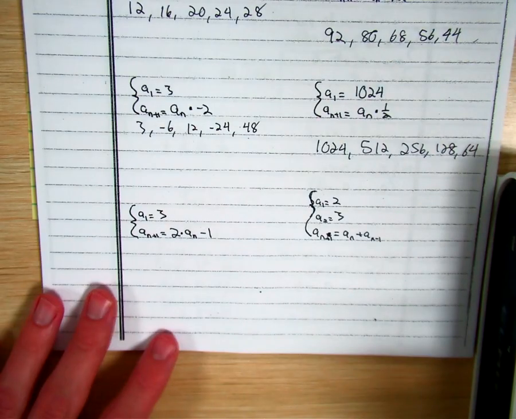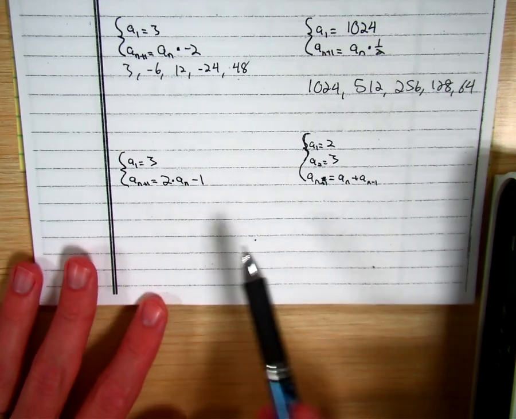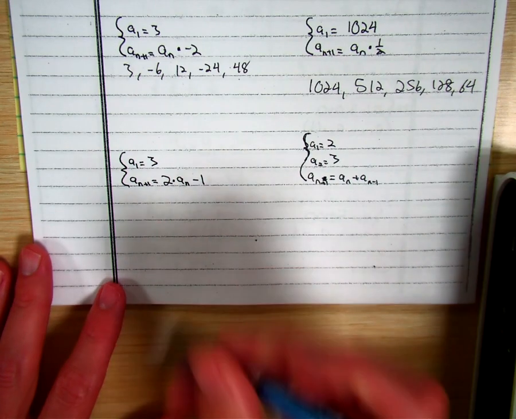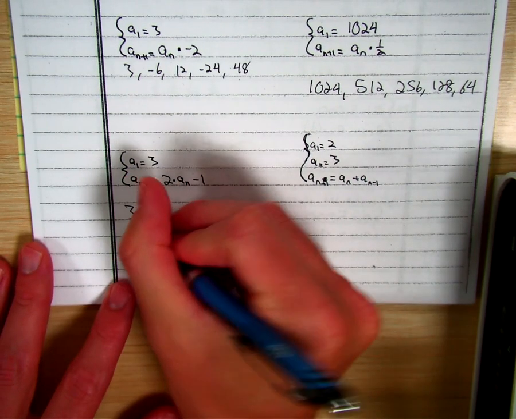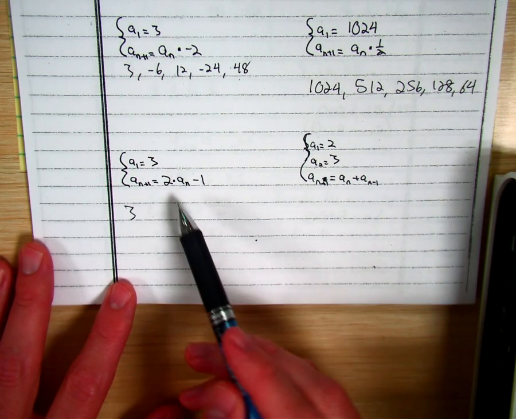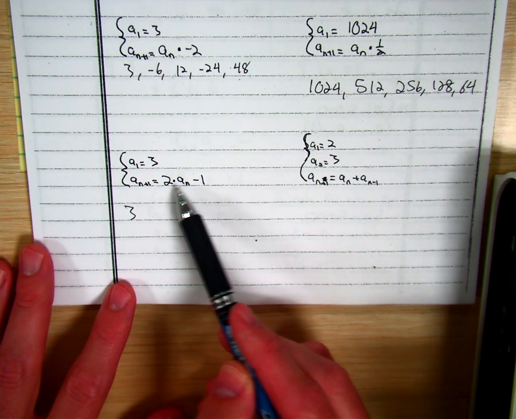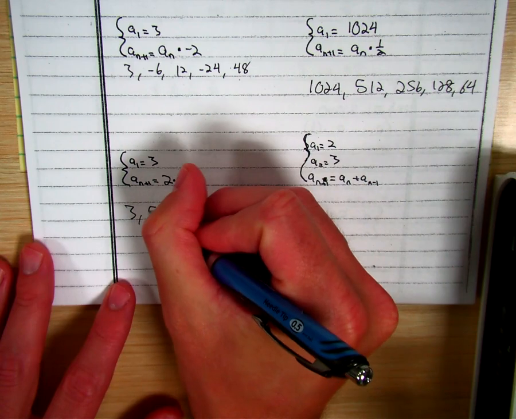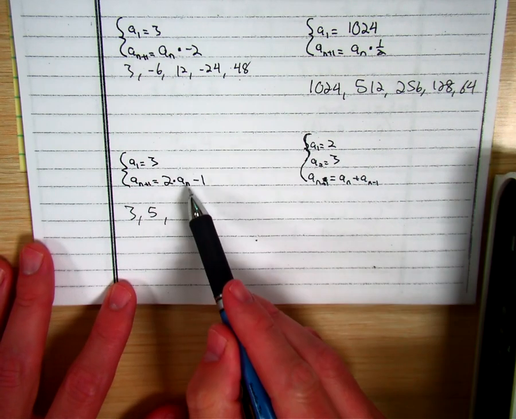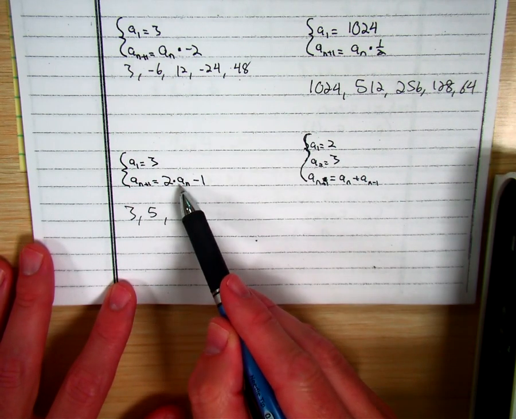Coming on down to the bottom, we got some interesting ones. This is a combo one. Our first term is 3, and to get our next term, we times by 2 and minus 1. So times 2 is 6. Minus 1 makes the next one 5. 5 times 2 is 10.